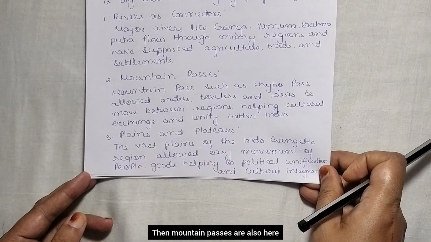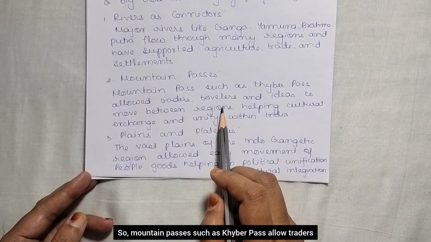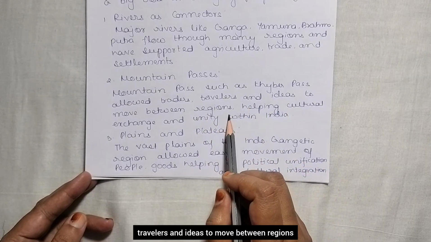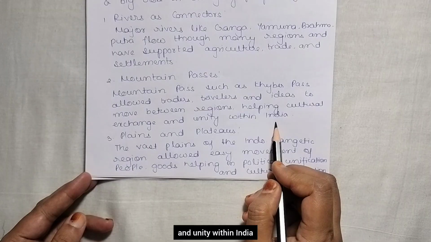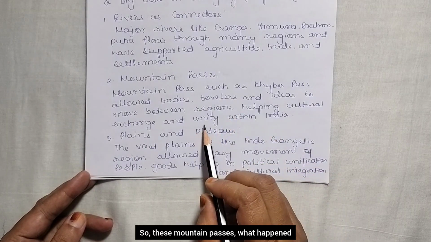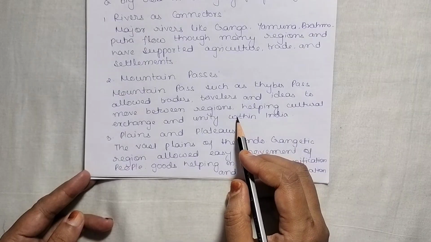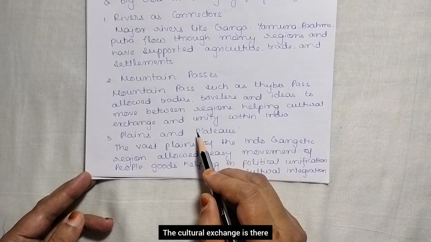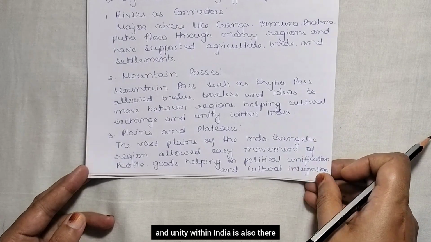Then mountain passes are also here. Mountain passes such as the Khyber Pass allow traders, travelers and ideas to move between regions, helping cultural exchange and unity within India. So what happens? They help the travelers and traders to easily come and go, and in this way cultural exchange is there and unity within India is also there.